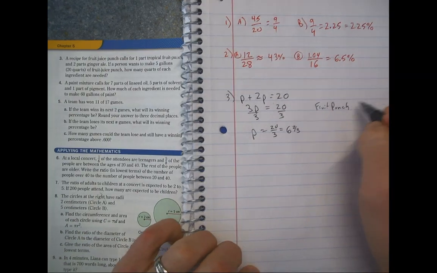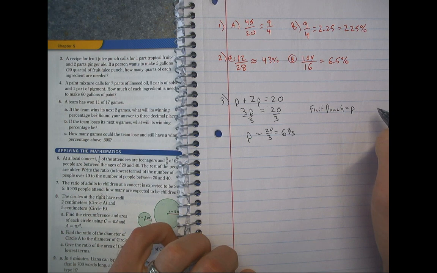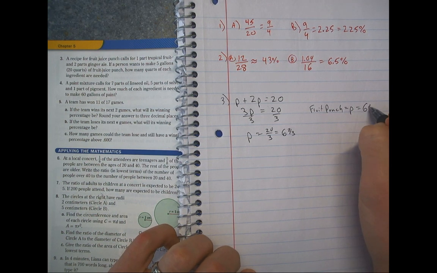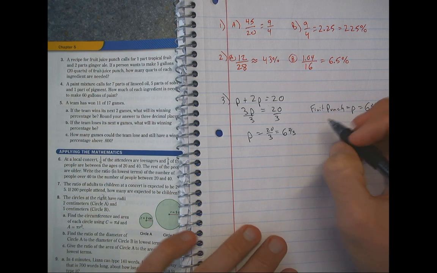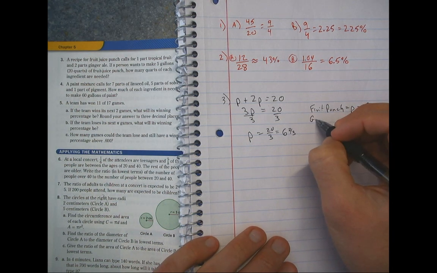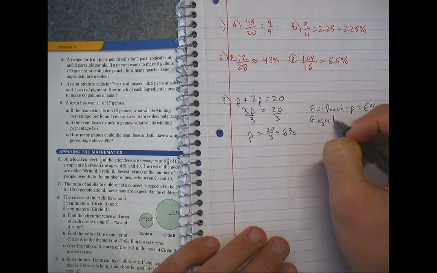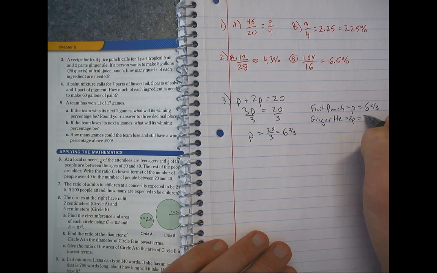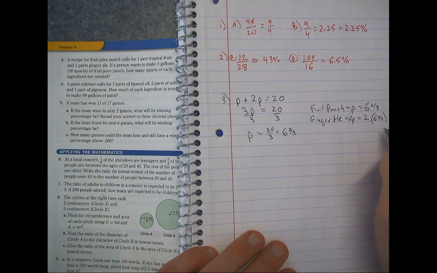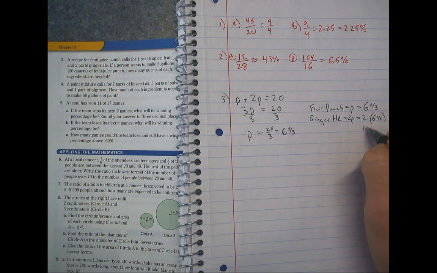So the fruit punch equals P, which equals 6 2/3. And if you said 20 over 3, that's fine. And your ginger ale equals 2P. So it's going to be 2 times 6 2/3. And that comes out to 13 1/3.